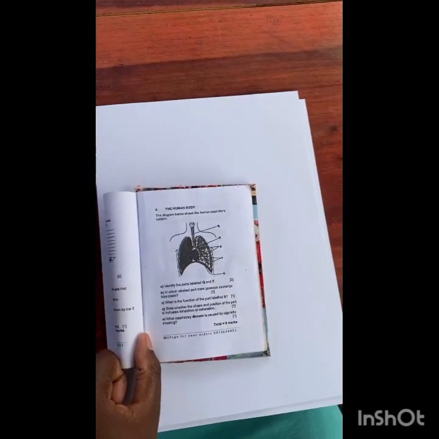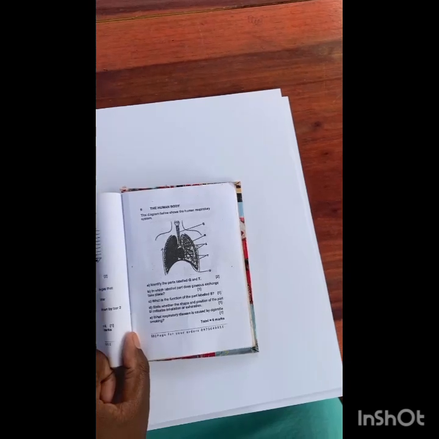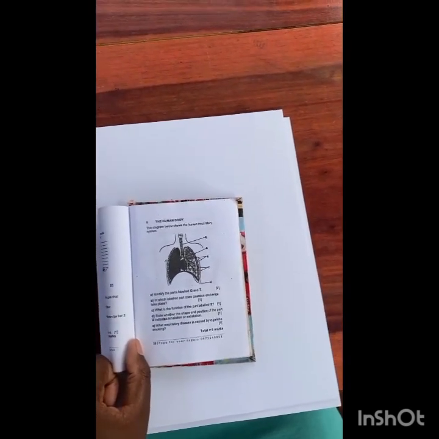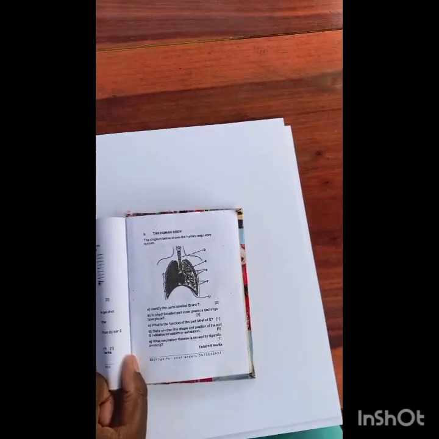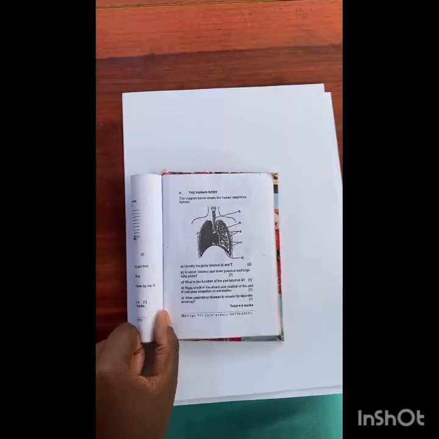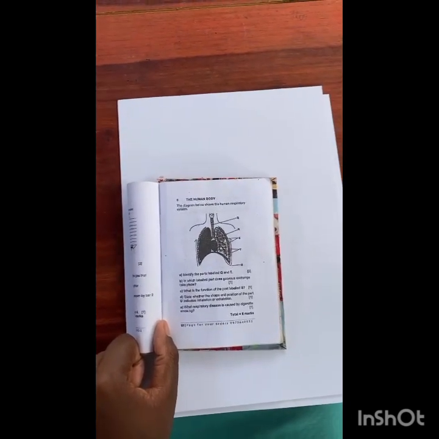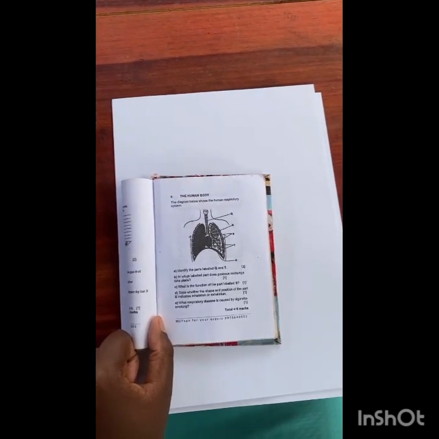For the human body in grade 9, you need to know the respiratory and the circulatory system, meaning you should be able to label parts of the chest as well as parts of the heart, the chambers, the arteries, the veins, and the capillaries. So question 6: the diagram below shows the human respiratory system. Identify the parts labeled Q and T.